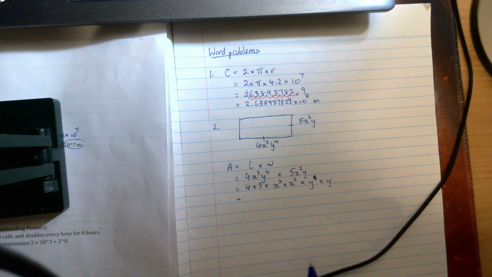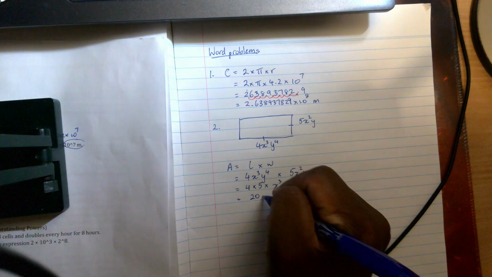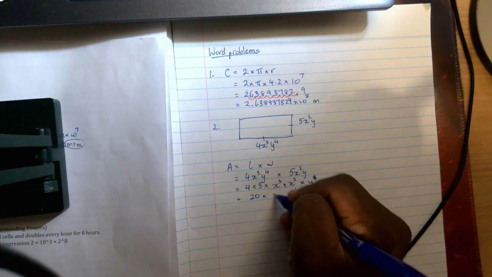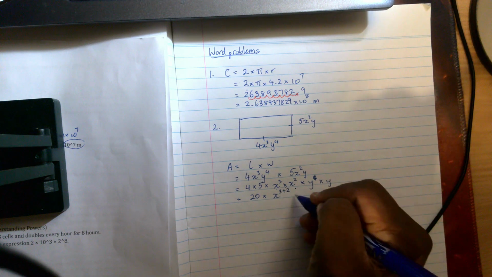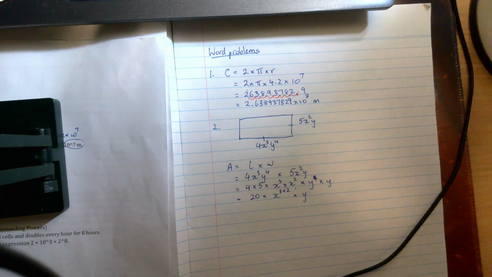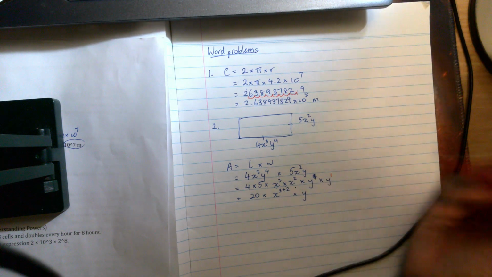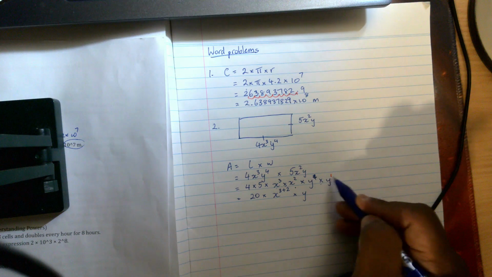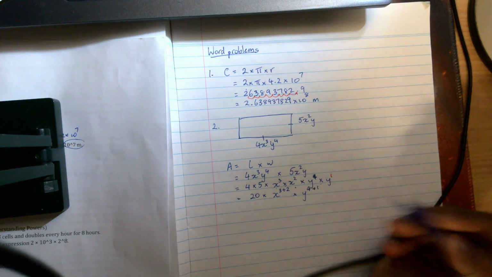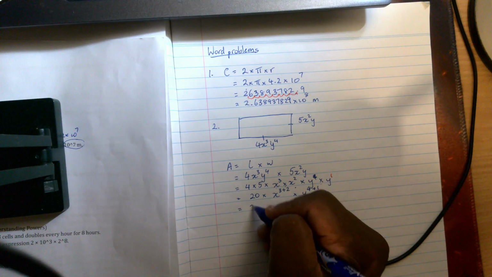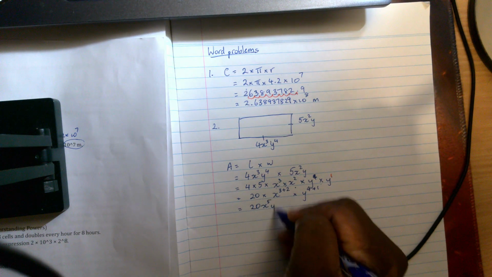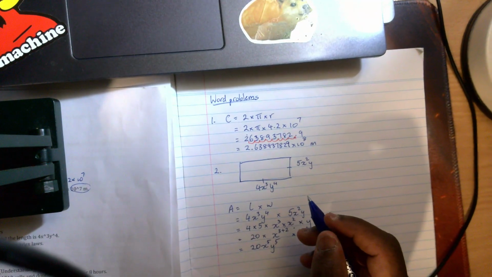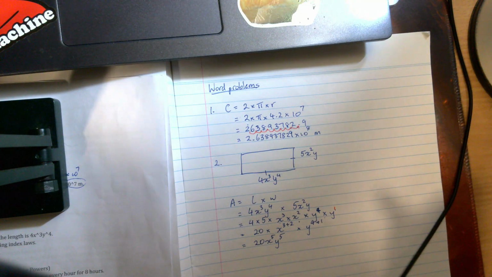We know 4 times 5 is 20. Our x terms here, since we're multiplying, we're going to add those powers. So x to the 3 plus 2, times y. As I've always said, if it doesn't have a power on y or any variable, it is 1. Again, we're multiplying, so we're going to add those powers. 4 plus 1. So that gives us 20 x to the 5th, y to the 5th. And that's our answer, because we don't have any units.